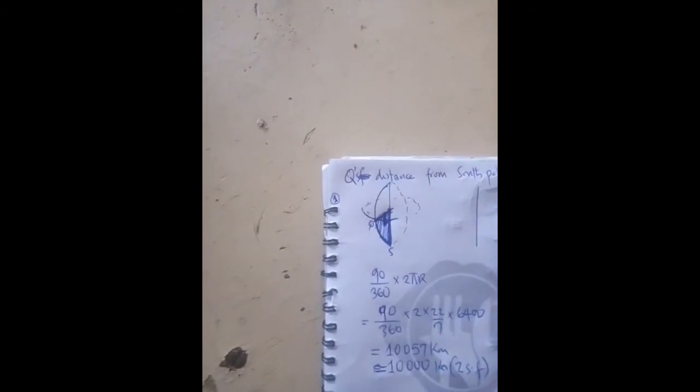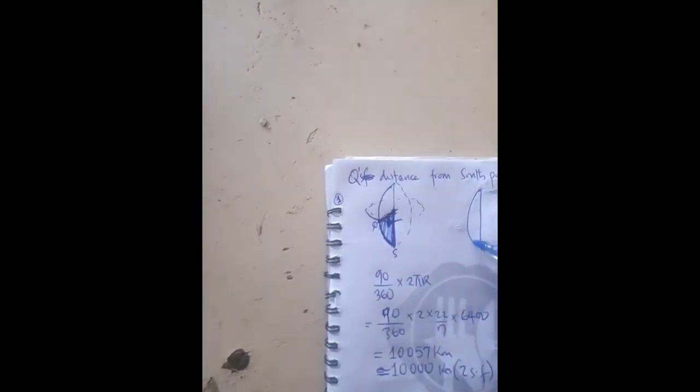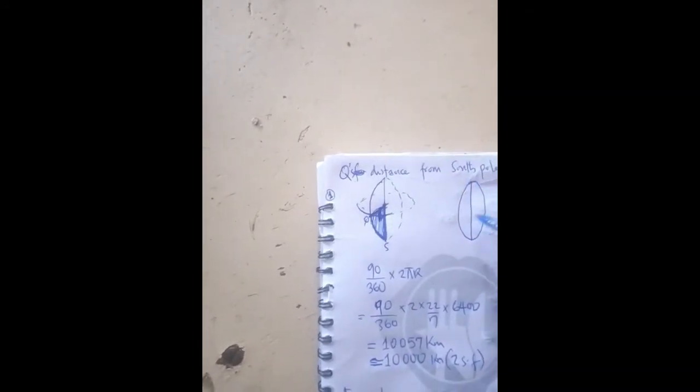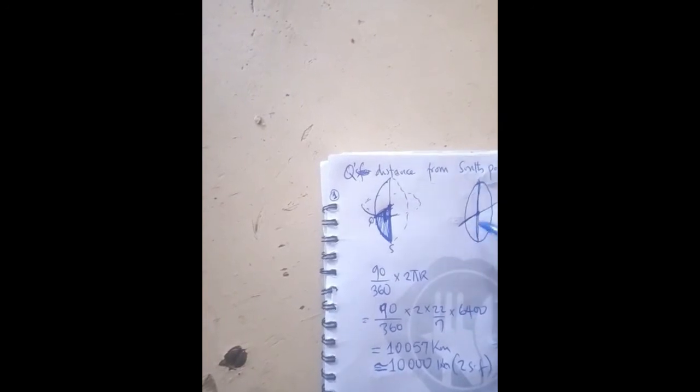Hope you understand. You have a straight line here, and this is a circle. So you have a center here, and you have another one. This is perpendicular to each other.